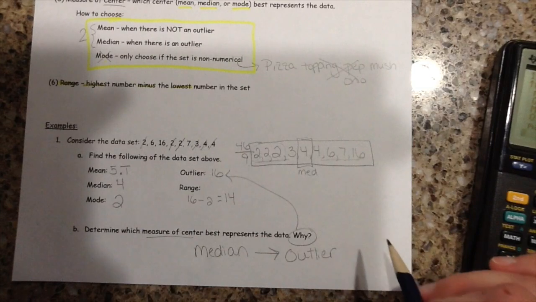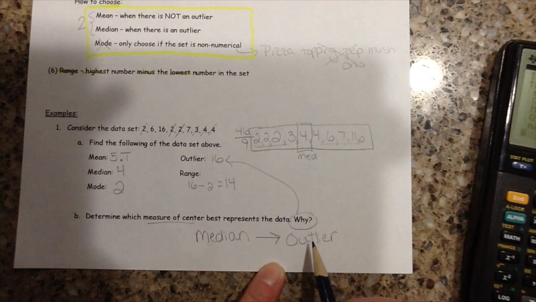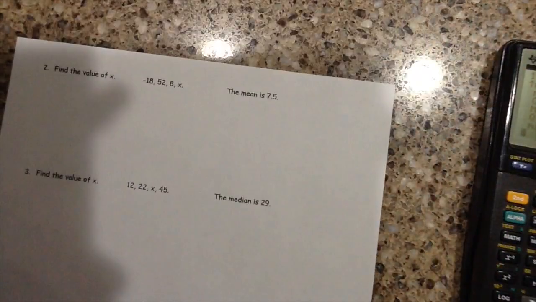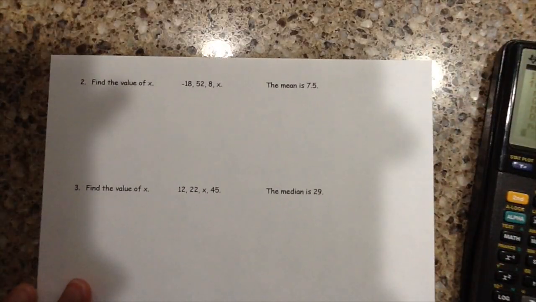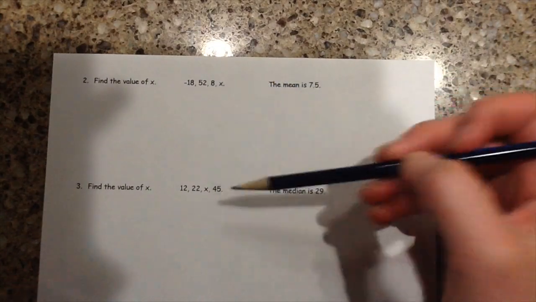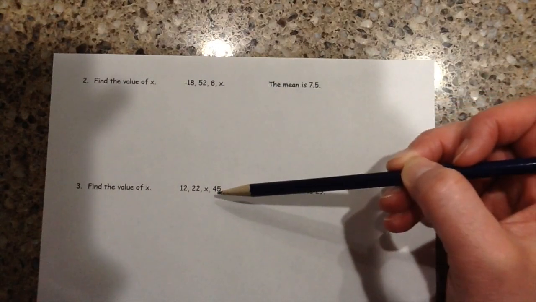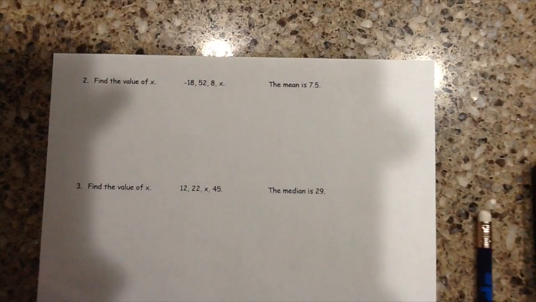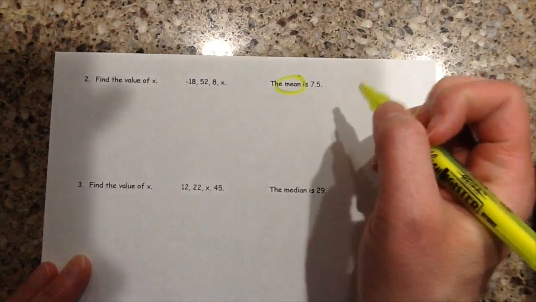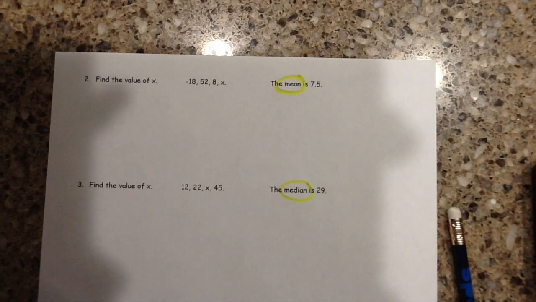Now, you're probably going to see sometimes in your other problems that it might talk about how the outlier will affect it, okay? So we might have to get into that discussion once we get back. But there are 2 more problems I'd like to show you. 2 questions that are phrased like this. They're going to give you a relatively small set of data, but one of the pieces is going to be missing. So notice in number 2, they're talking about the mean, where in number 3, they're talking about the median. So it's really important that you know the difference.